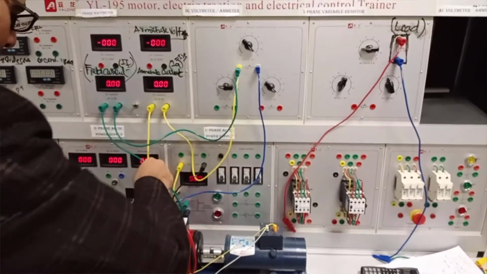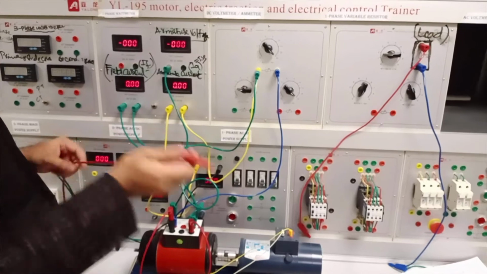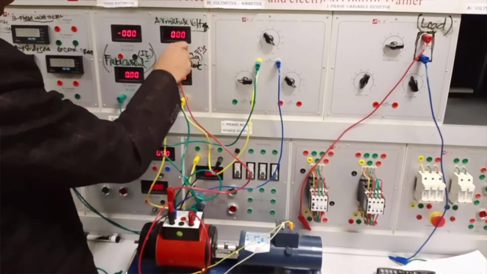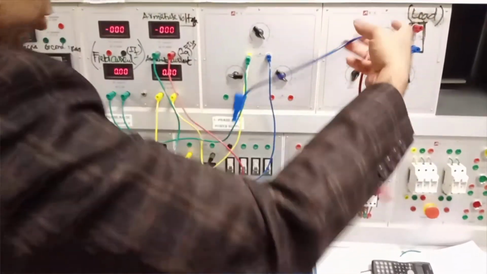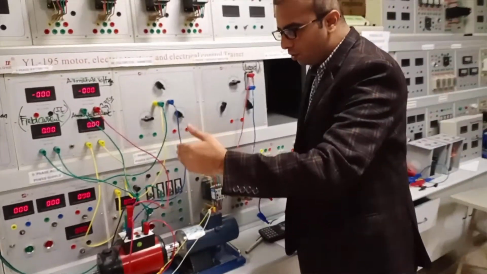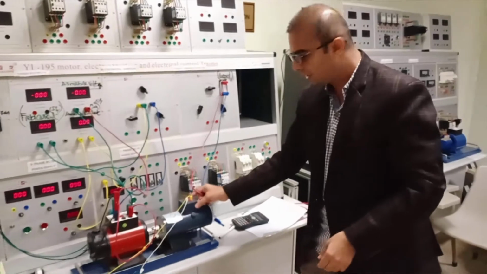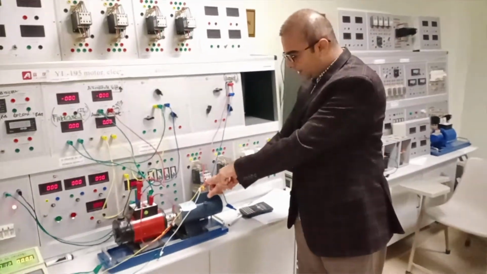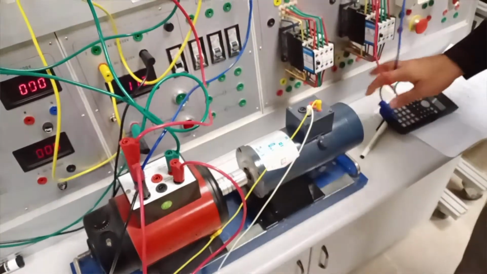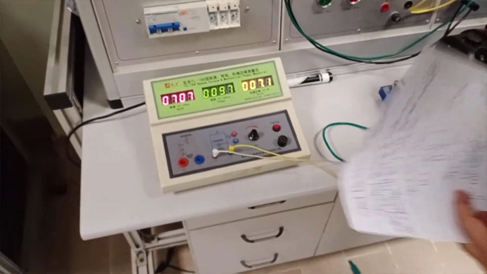To measure the armature voltage, we need to connect the voltmeter in parallel across the terminals of the armature. And this is the load which we have to connect in this experiment. Before doing this experiment, we need to connect the motor at the no load position. You can see there is no load connected with the motor. So start the motor.